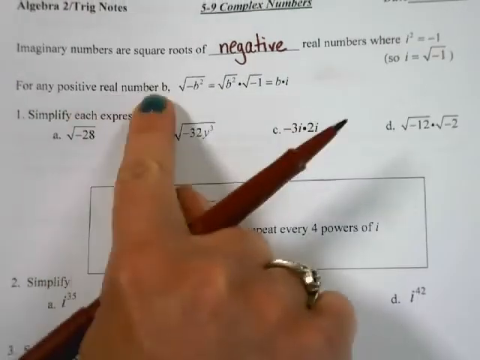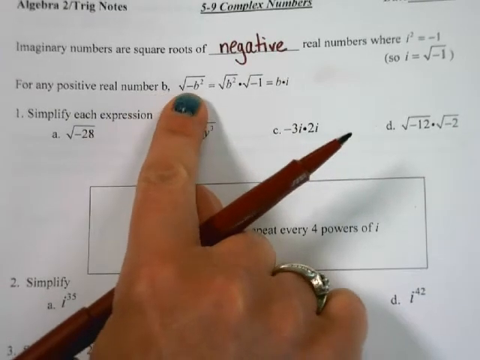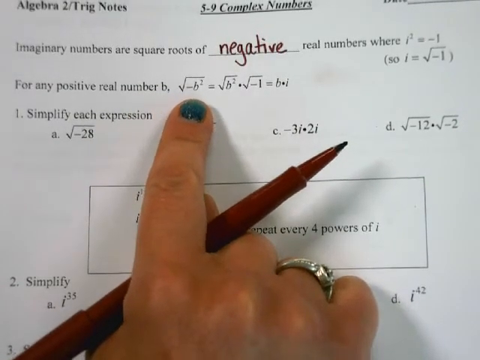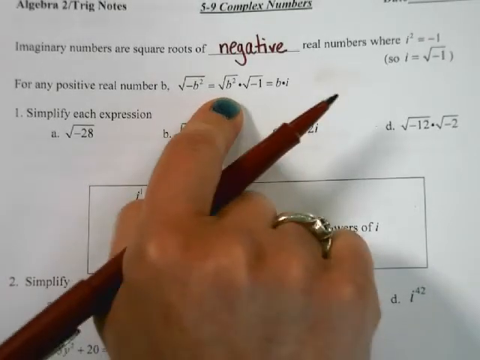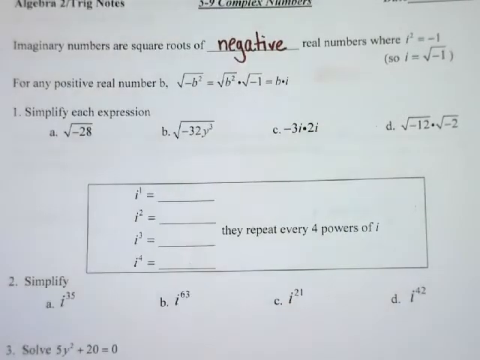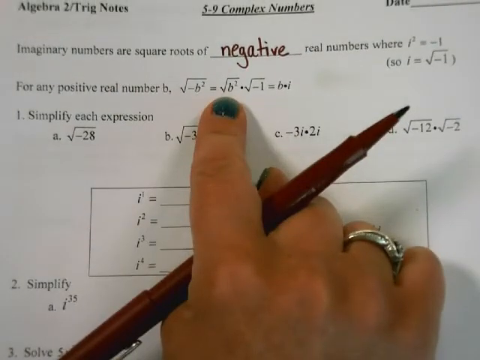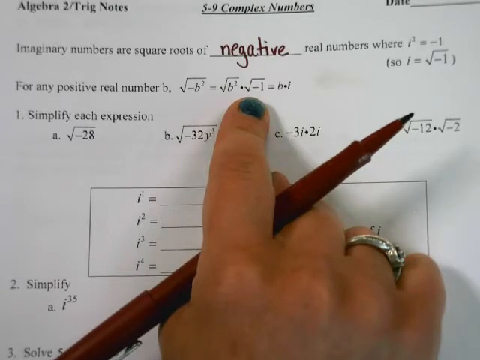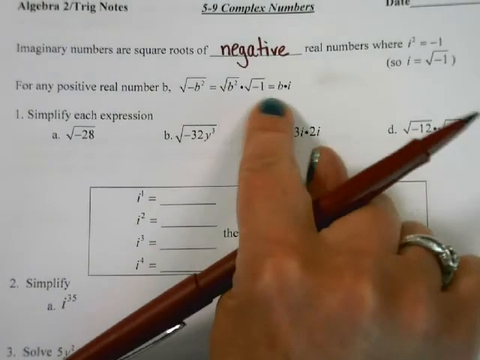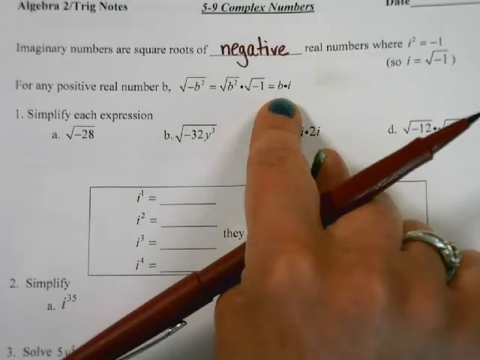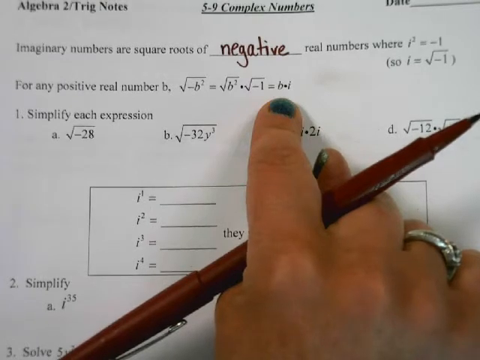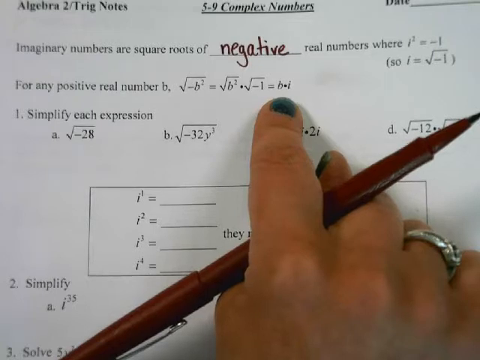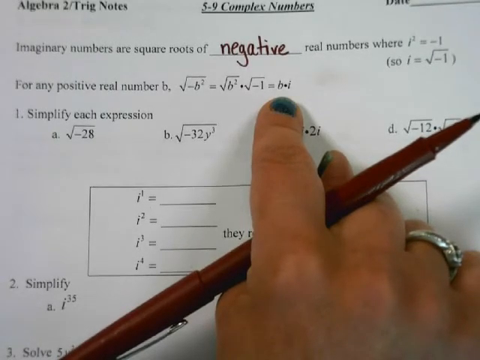So for any positive real number b, if I have the square root of negative b squared, remember I can pull that apart. We had a rule at the very beginning that said I could do them individually. So I could say that's the square root of b squared times the square root of negative 1, and we just defined the square root of negative 1 as i, so that would be b times i. So essentially, anytime we have a negative under a square root, it comes out as an i, or an imaginary number.